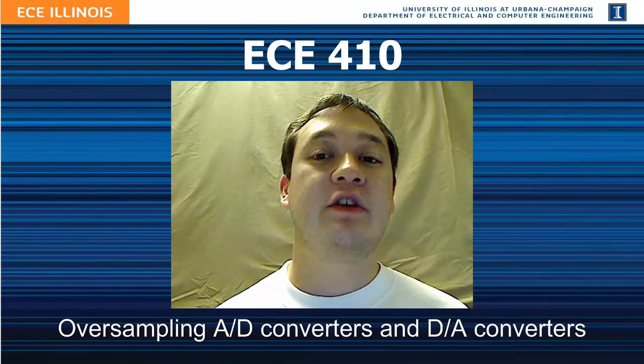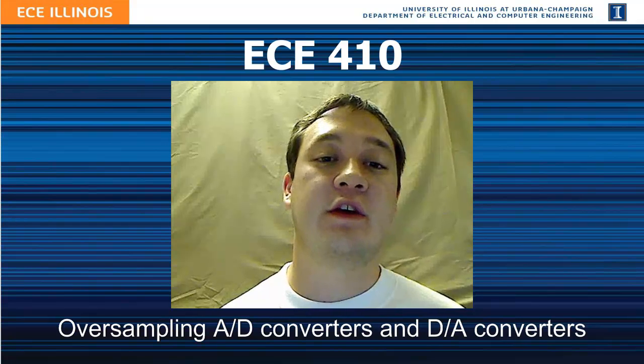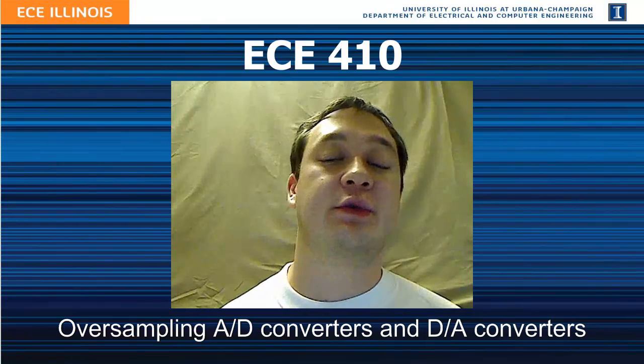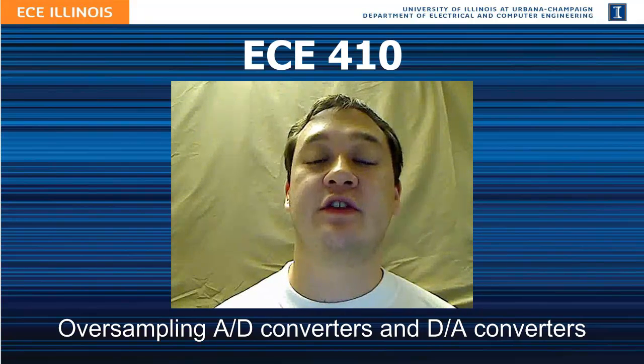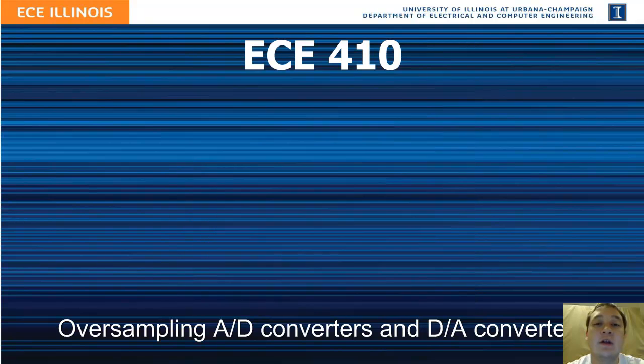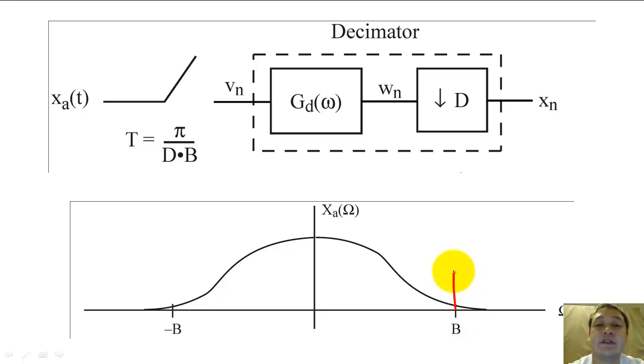The process of increasing the sampling frequency above the Nyquist frequency is called oversampling. I have just shown how oversampling is useful when constructing D to A converters, and I will now show how oversampling is useful when creating A to D converters. Let's suppose that we want our signal to be band limited to B radians per second, and then analyze the signal at the Nyquist frequency associated with the signal with such a band limit.